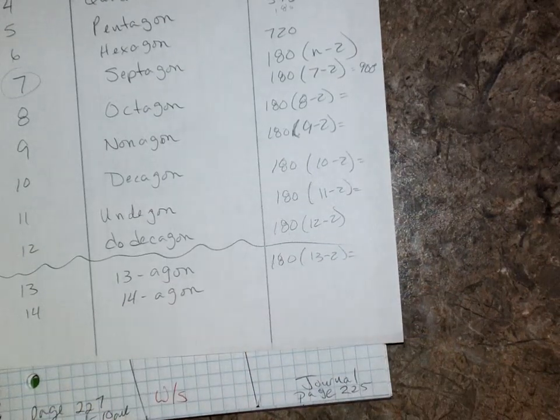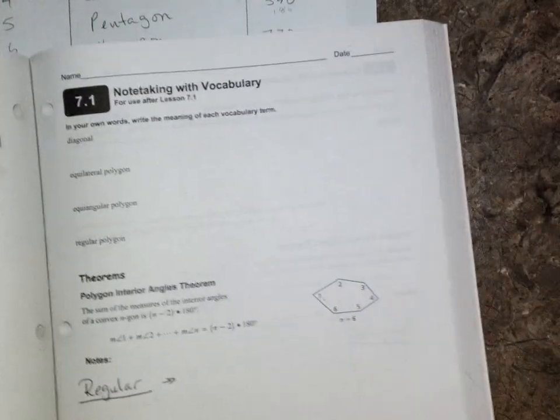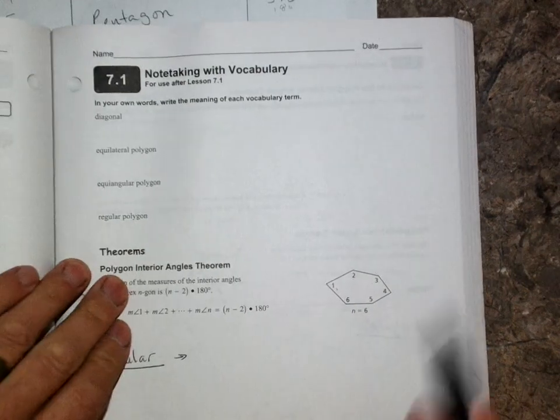Okay. No problem. Let's take a look at our journal. In your journal, I'm going to go to page 225. They talk about some other terms that are important for us. So first of all, diagonal.